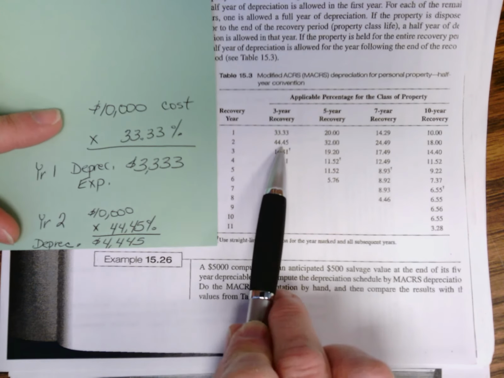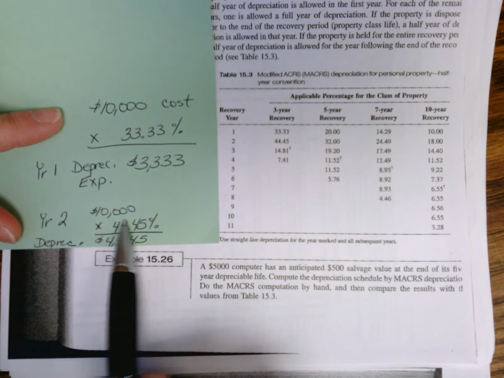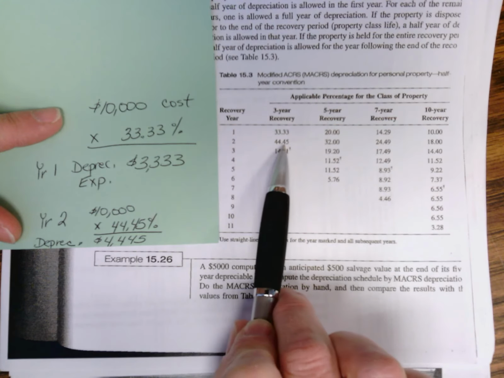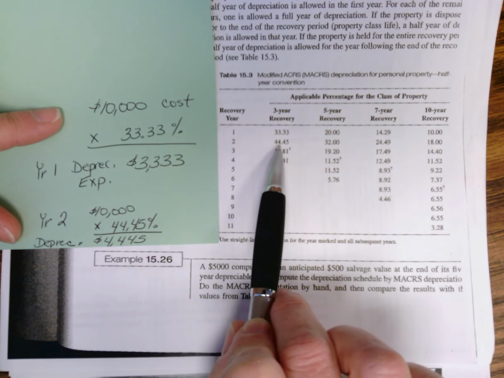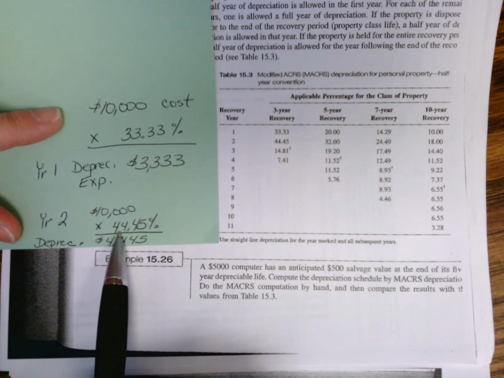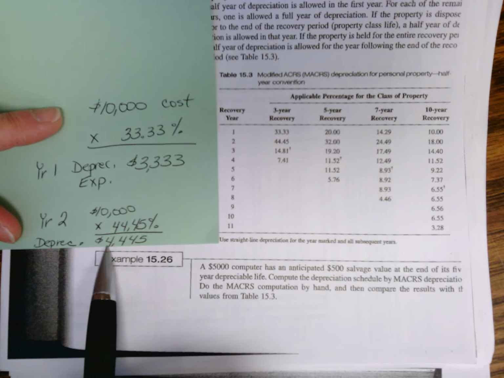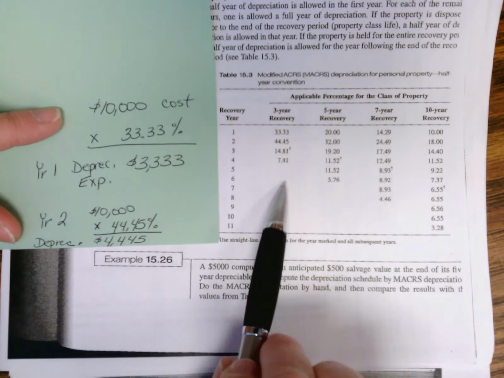So year 2 depreciation is, again, the initial cost, $10,000, times the next percentage in the column. For year 2, 44.45%. So just take the asset cost times the appropriate percentage, and there's depreciation in year 2 of that asset. And continue on for year 3.